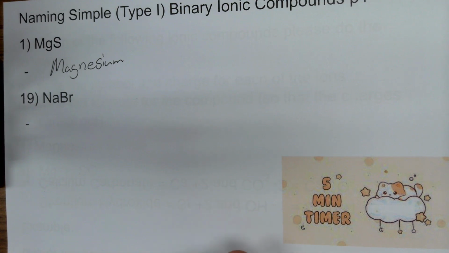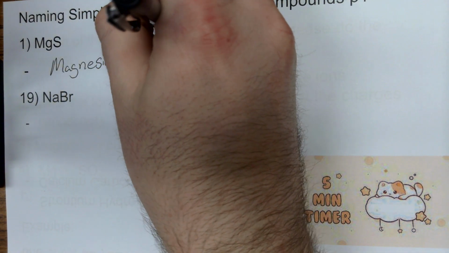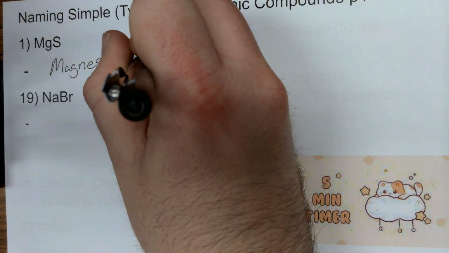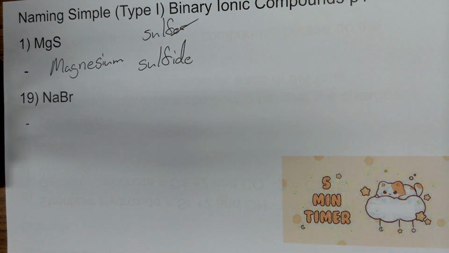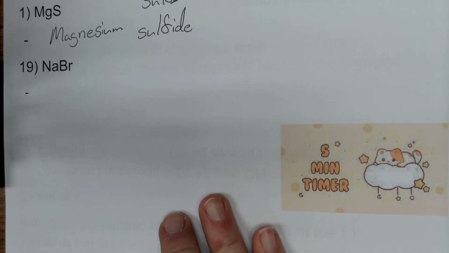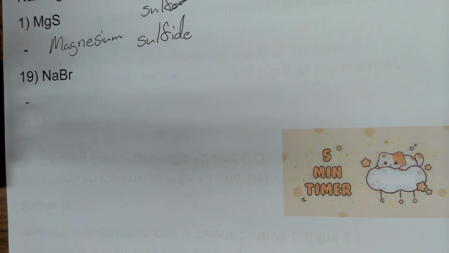Sulfate. Not sulfate, you're close. Sulfide. Remember, it's not going to be sulfur. I'm going to cut off the end. Sulfide. Someone give me the name for NaBr. What would that be?